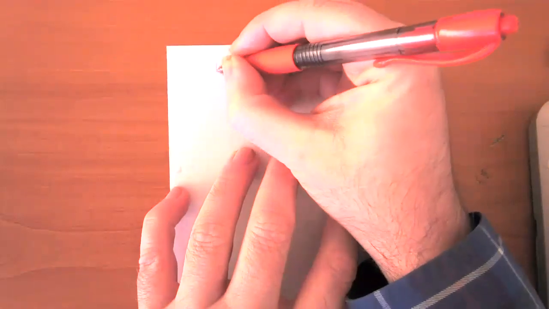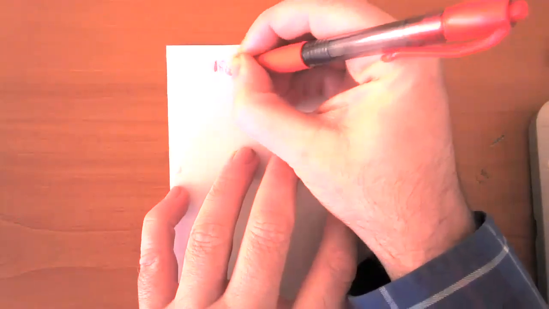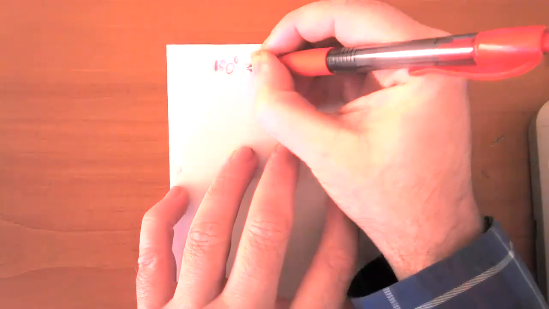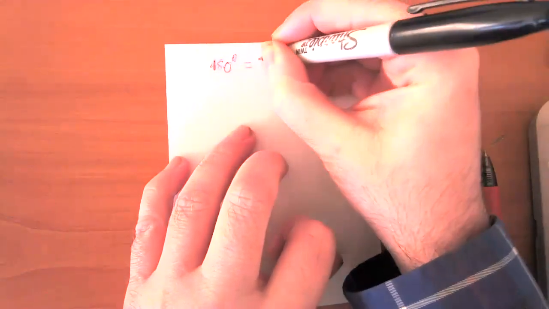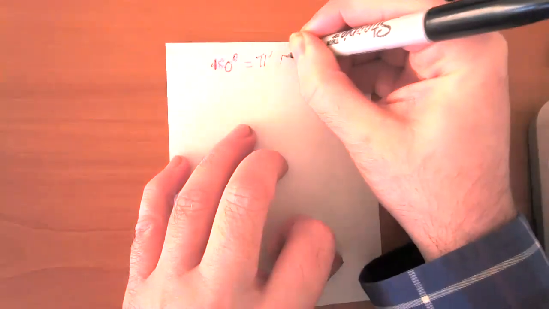So the key fact that we learned in this exercise is that 180 degrees is equal to pi radians.